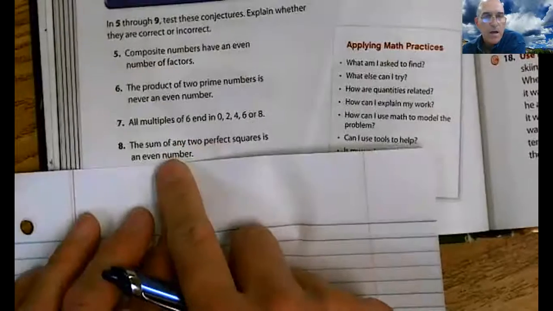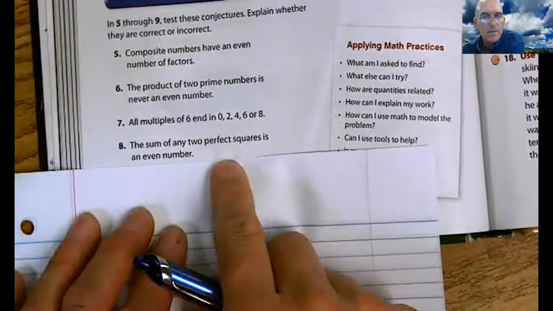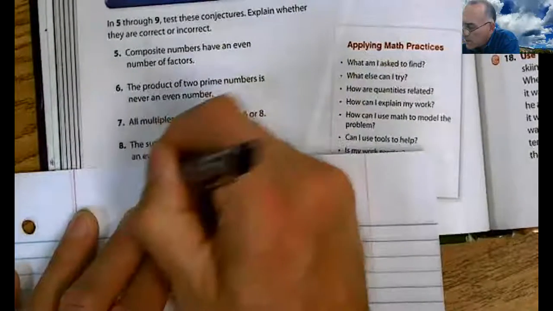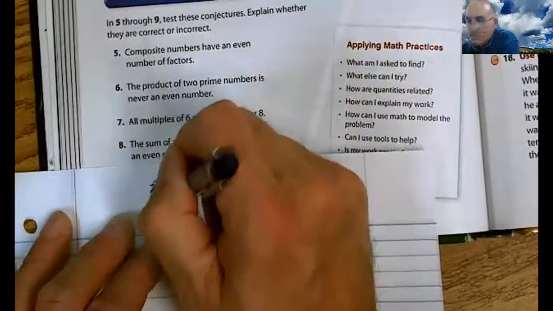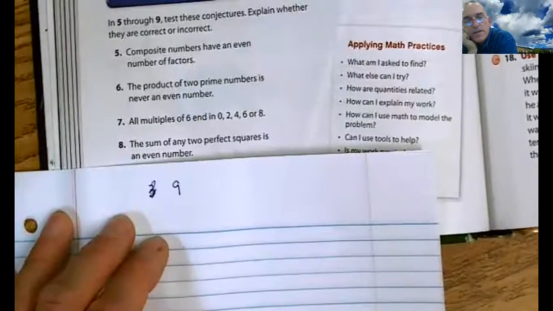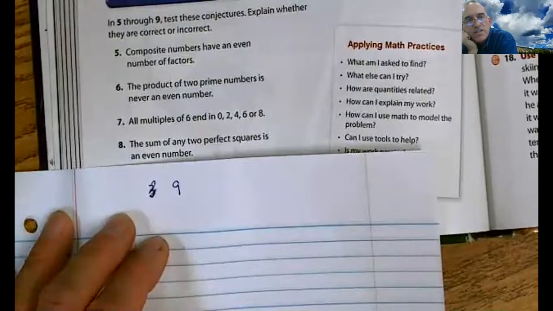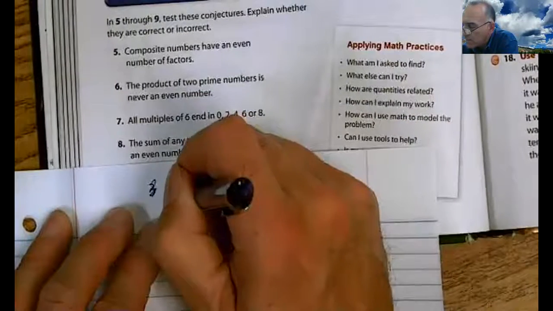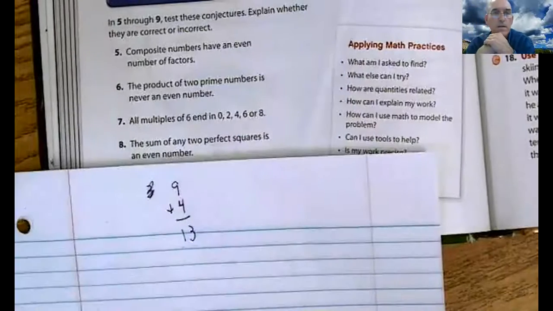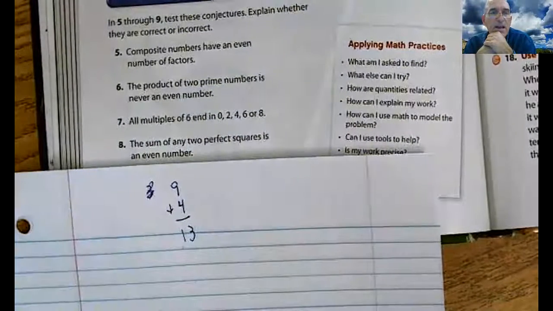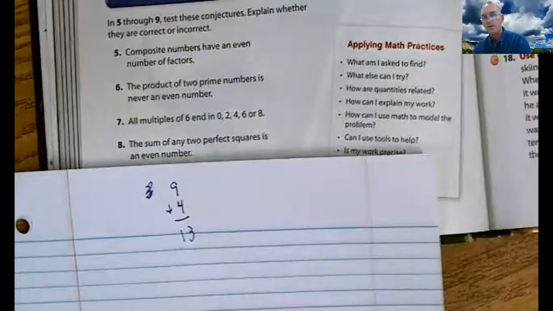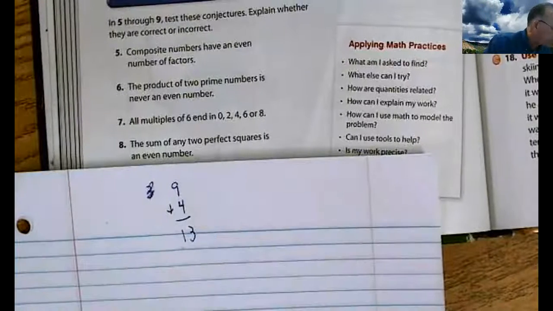The sum of any 2 perfect squares is an even number. Well, if I did this one, let's say I have 9, and I think that's a perfect square because it's 3 by 3. And 4 is a perfect square because it's 2 by 2. The sum is 13. The sum of any 2 perfect squares is an even number? No, there's an odd number right away, right? So that conjecture is incorrect. Let's move on.